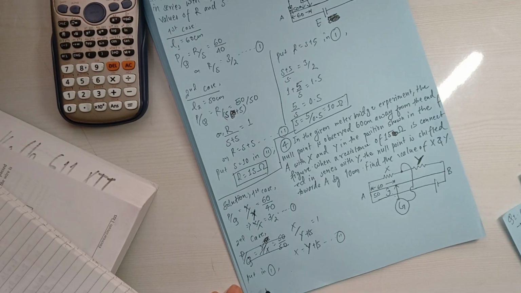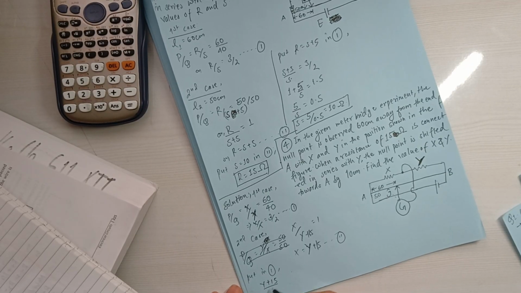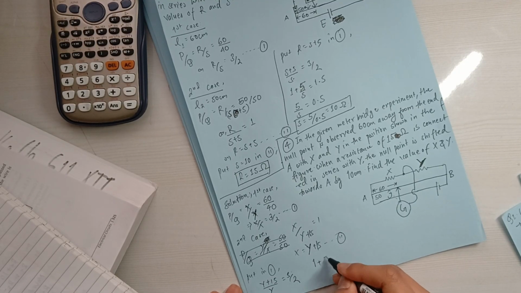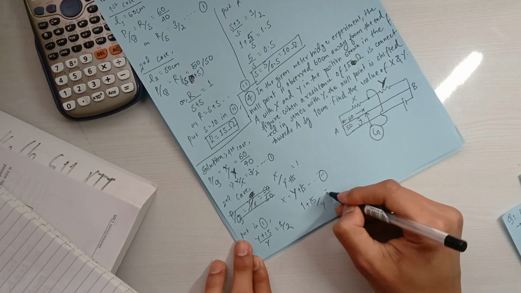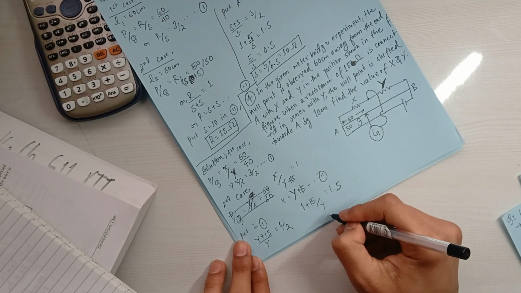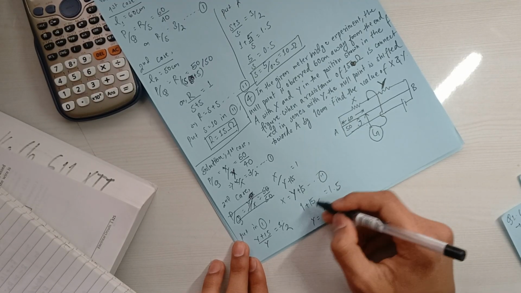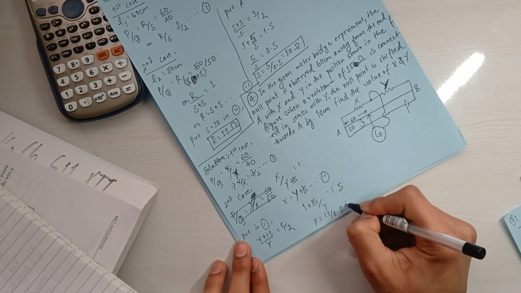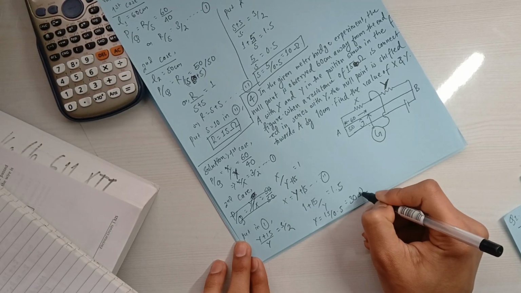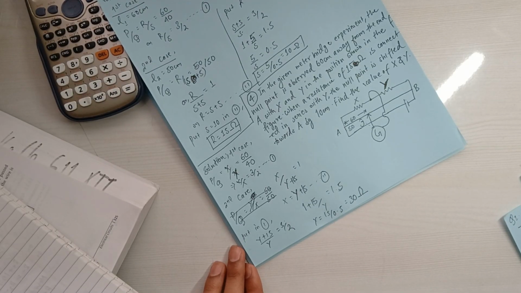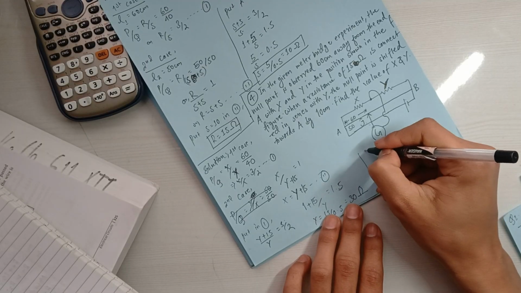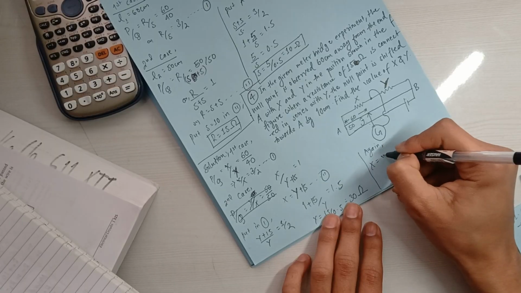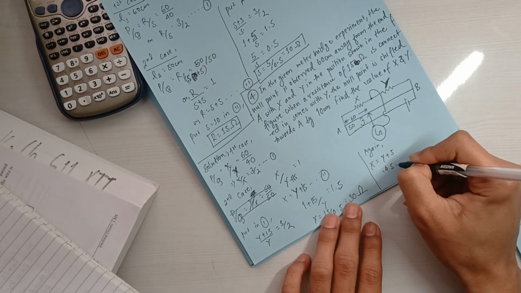Now you put the value of equation 2 in equation 1, then you get Y plus 15 by Y equal to 3 by 2. So 1 plus 15 by Y equal to 1.5, 15 by Y equal to 0.5, and 15 by 0.5 is 30. So Y equal to 30 ohms. And you put now again X equal to Y plus 15, that is 45 ohm.